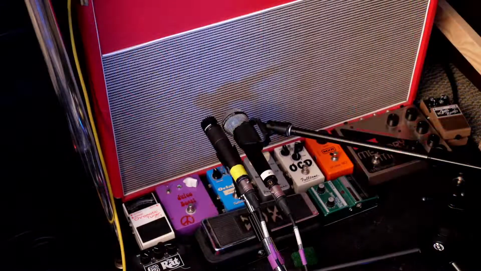Again, there's no right and wrong here, but when we use 2 mics, we've got to worry about phase. And as you can see, I've got them lined up so that I've tried to make them as exact as possible. They're about 3 inches away from the grill cloth on that cabinet. And I've tried to make it so that they're exactly the same distance from the speaker.